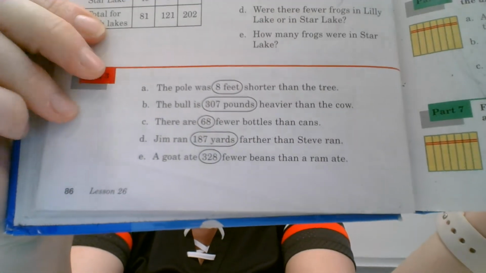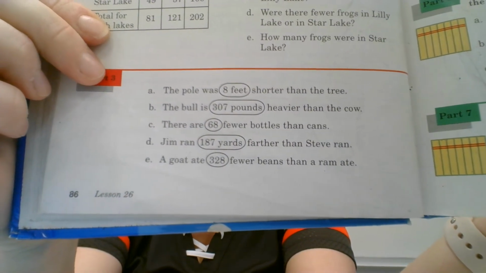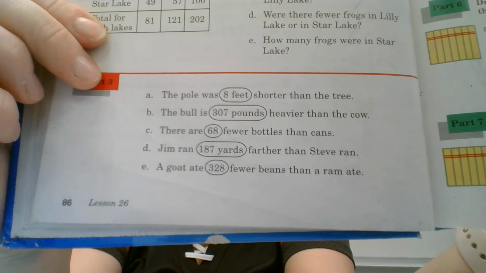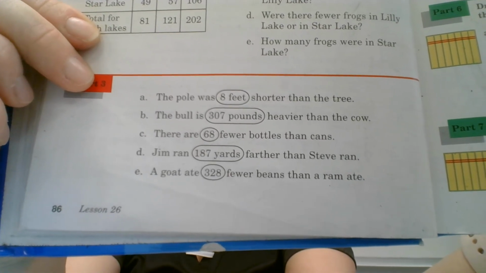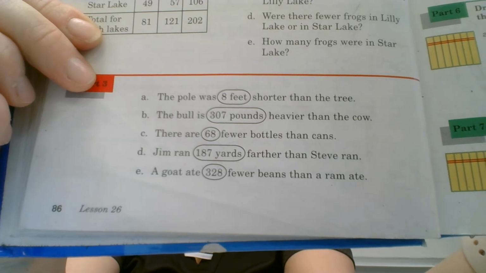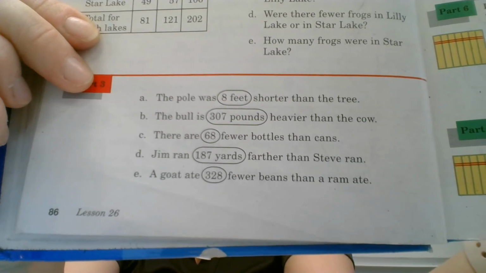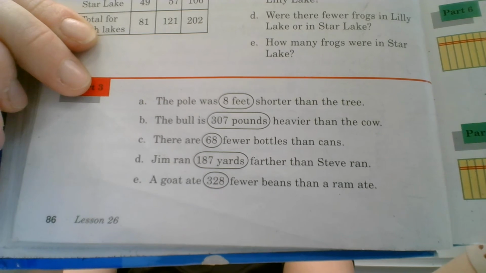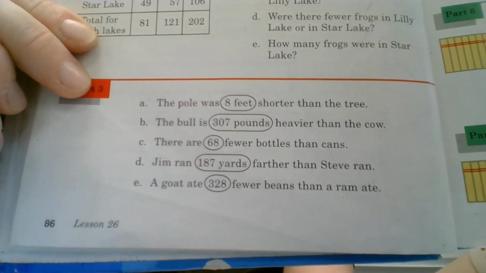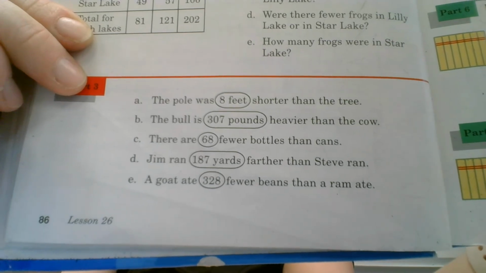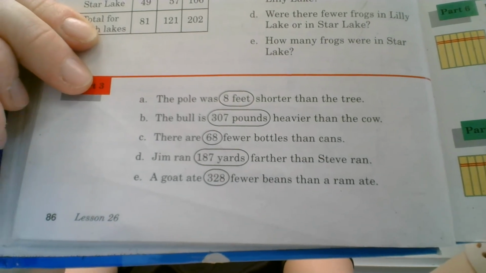Okay, part 3. You'll make a number family for each sentence. Remember, part of the sentence that tells how much more or less is the difference number. It's the first small number. When you read the rest of the sentence without the difference number, it tells which is the big number and which is the small number. The big number is always more or farther or greater or longer.